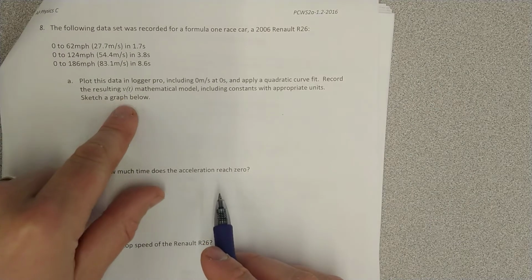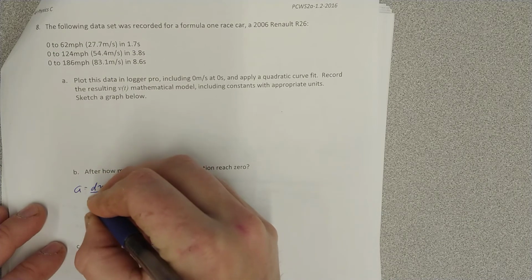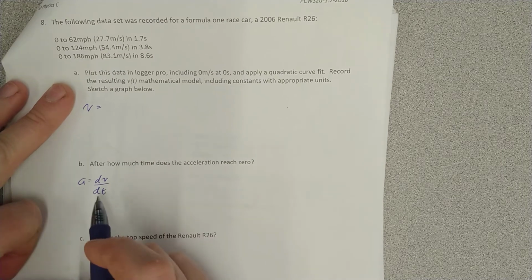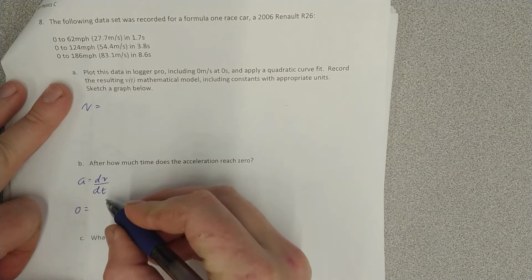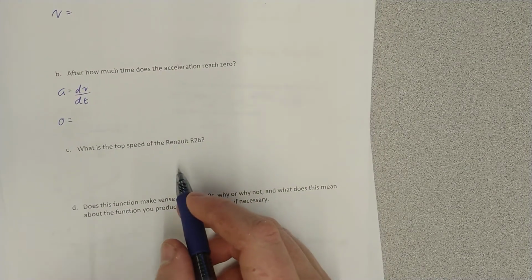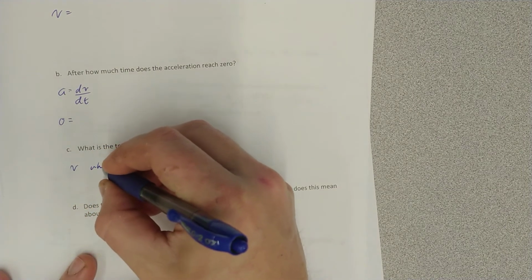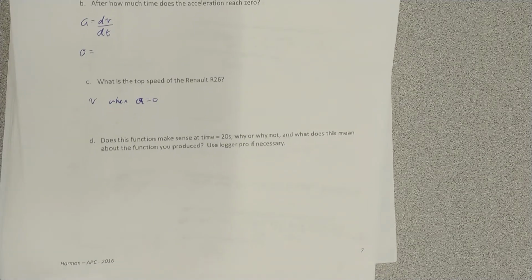So you're going to take the derivative of the velocity function, a equals dv/dt. You're going to determine v from the graph, and then put in 0 equals the derivative. What's the top speed? Again, that's the v when a equals 0. It's the terminal velocity again.